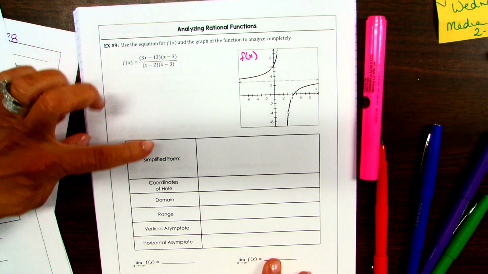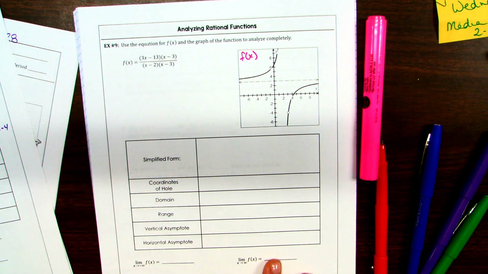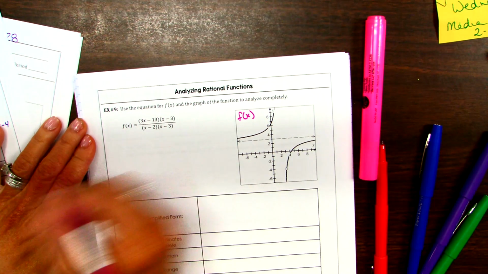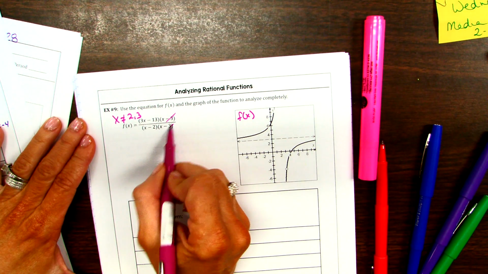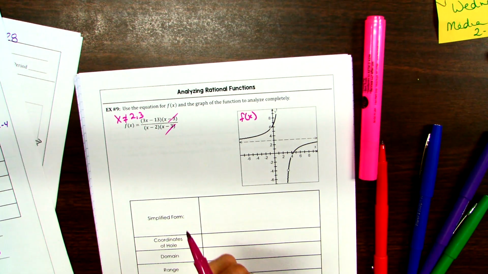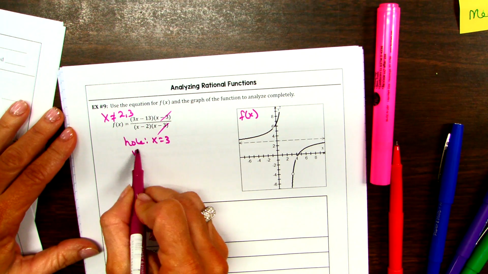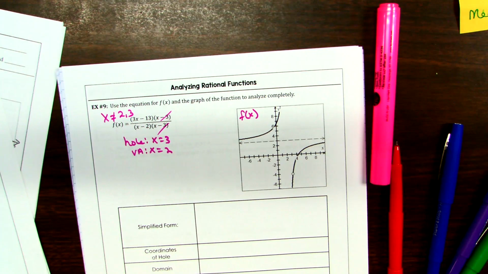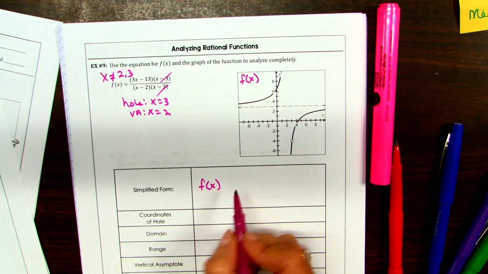All right, looking ahead, simplified form, coordinates of holes, domain and range, haven't done that in a while, asymptotes, and then all of our limit statements, okay? So, factored for us, great. X can't be 2 and 3. Same thing we've been doing. I think we're really getting this, right? We will have a hole at x equals 3, a VA at x equals 2. It's graph for us. So, simplified form would be whatever's left after you canceled.